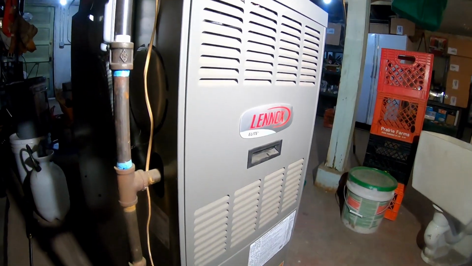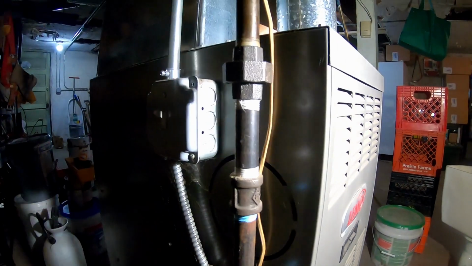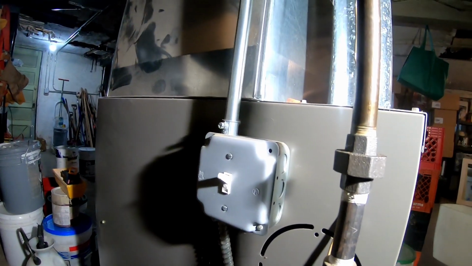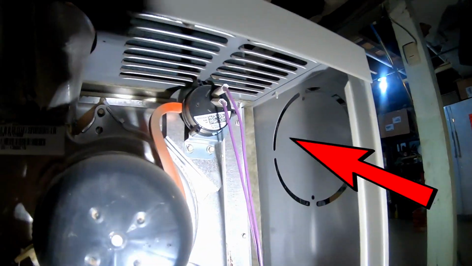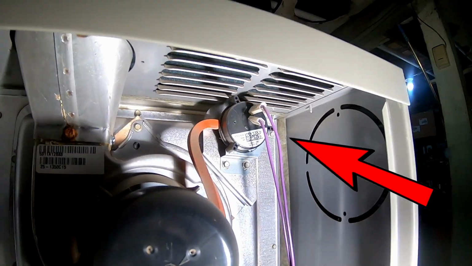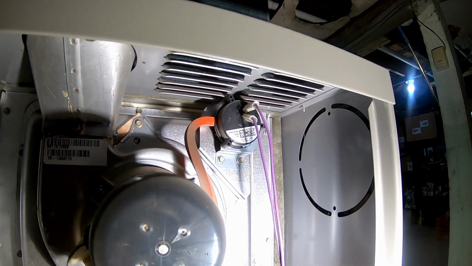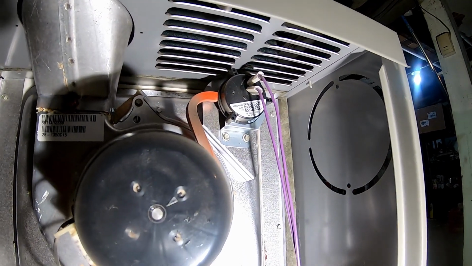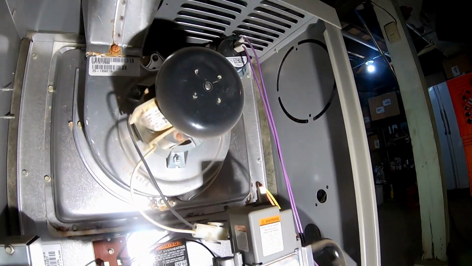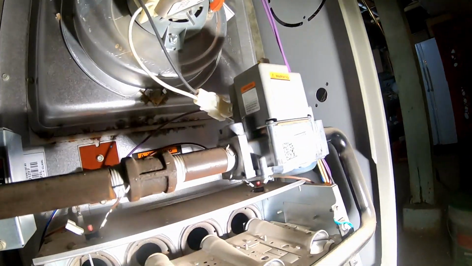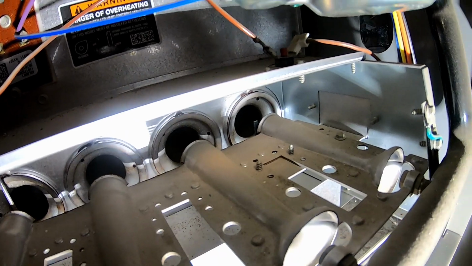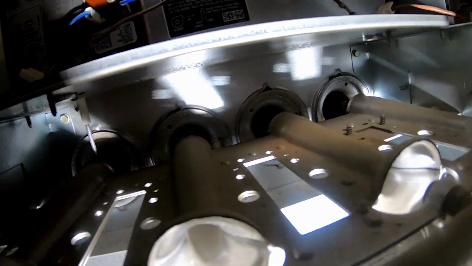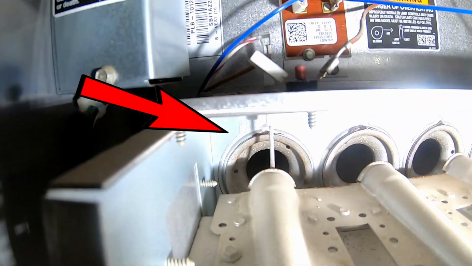Here's a typical furnace, and there's the disconnect switch on the side, which just looks like a regular light switch. And then on the inside, you can see there's a pressure switch. The orange tube is the air tube, and the 2 purple wires connect to operate it. And then below here, you can see right there is the igniter. And then over on the left side is the flame sensor.